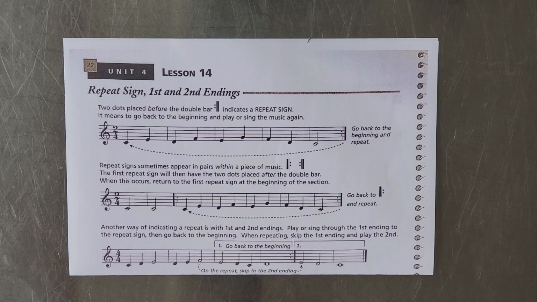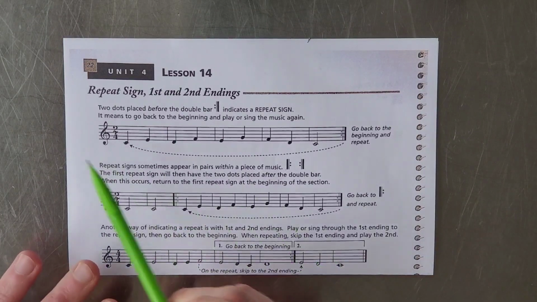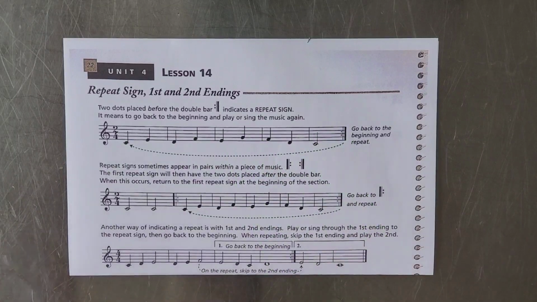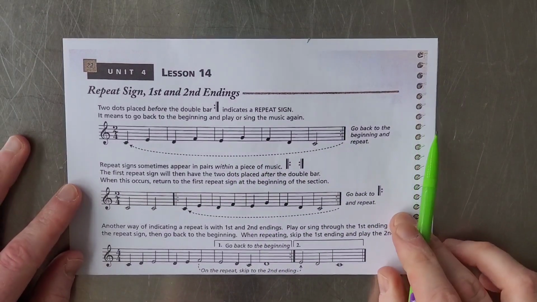So these kinds of things are often referred to as the form of music or the roadmap. If you understand repeat signs, first and second endings, it's going to be a lot easier for you to find your way through a piece of music that uses them.